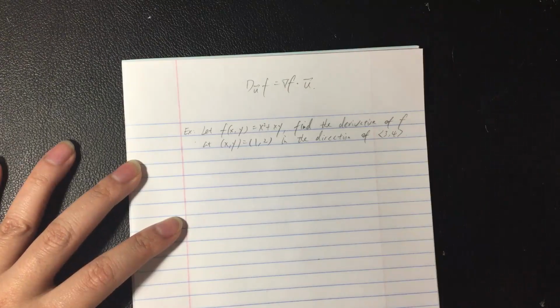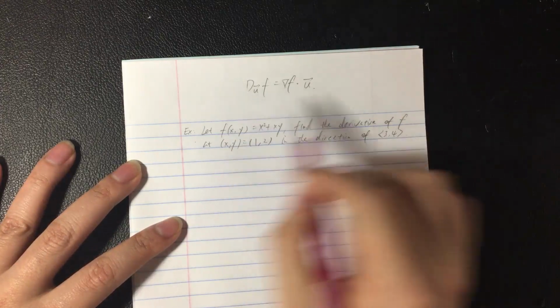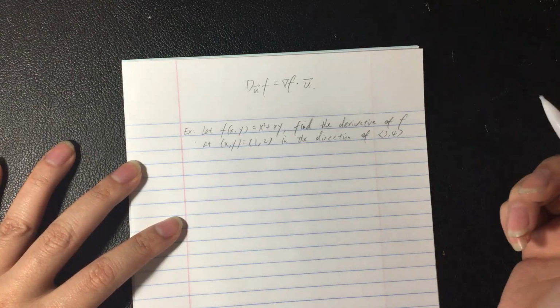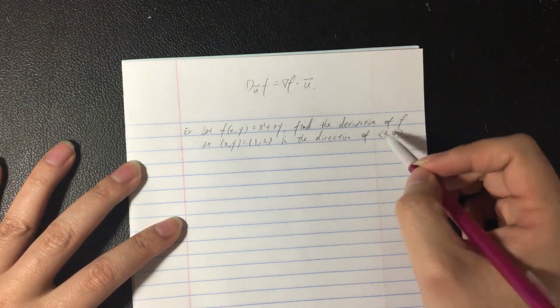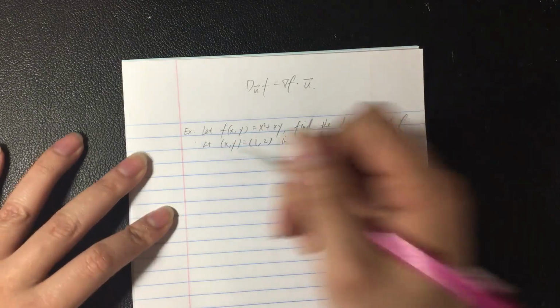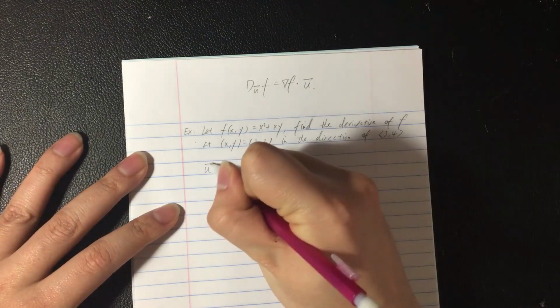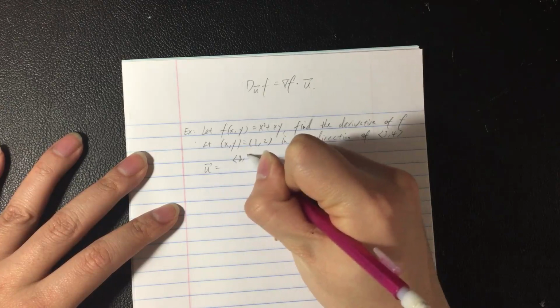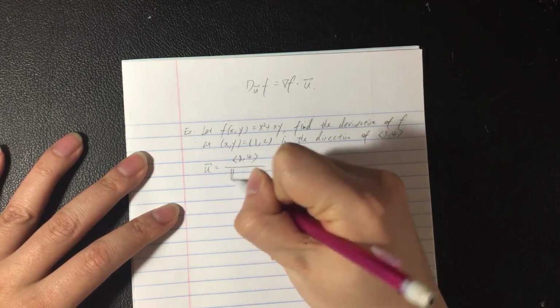Now, let's redo the previous problem using the new formula. First of all, we find the unit vector in the direction of v, which is (3, 4). You take the vector (3, 4) divided by its magnitude.